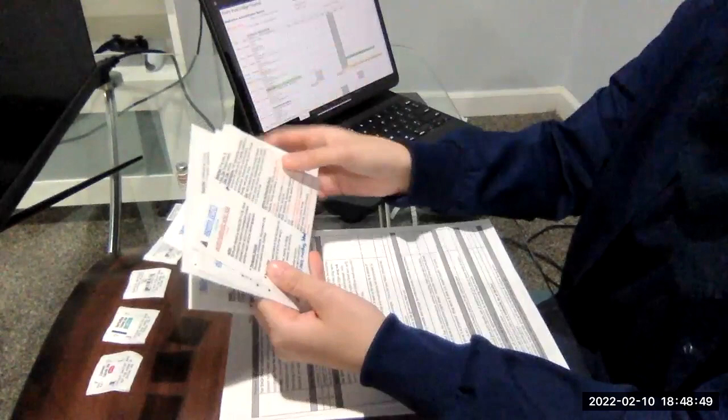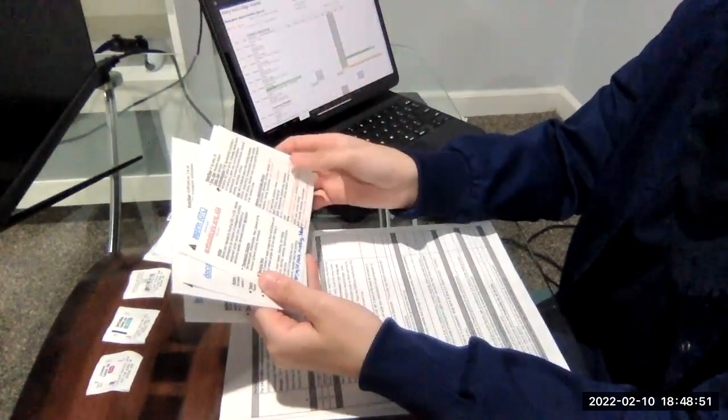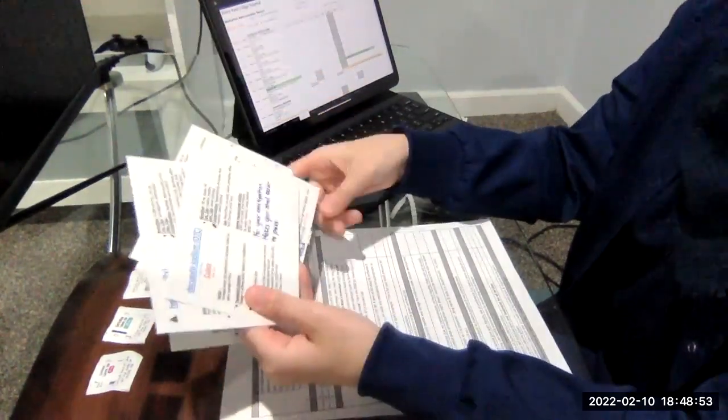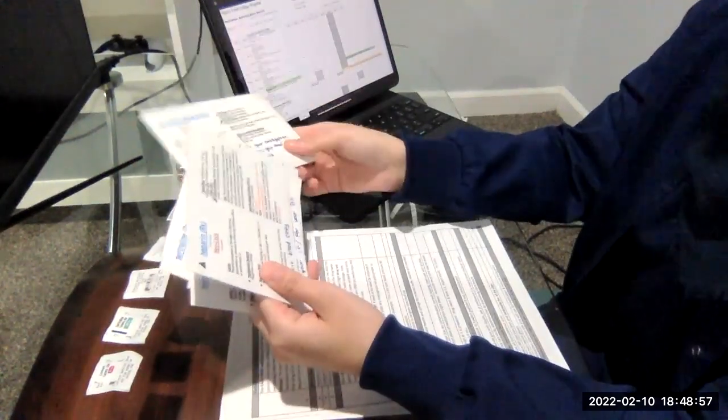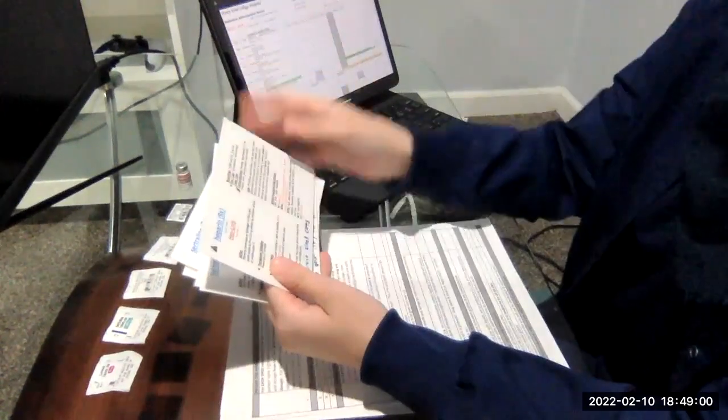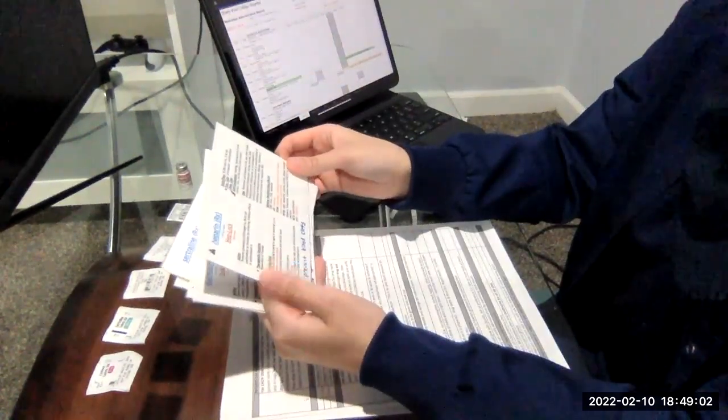The next medication I have for you is aspirin. This is for your fever, mild pain, swelling. The next medication I have for you is docusate sodium. This is for your constipation. It's a stool softener. And the next medication I have for you is heparin, and this is to prevent blood clots.